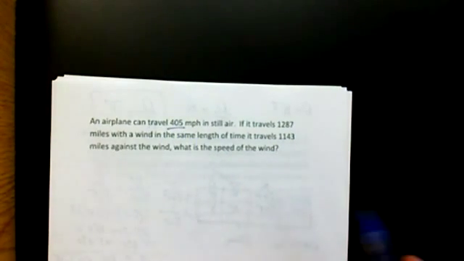Here's another one. It says an airplane can travel 405 miles per hour in still air. If it travels 1,287 miles with the wind in the same length of time it travels 1,143 miles against the wind, what is the speed of the wind? So we have still air speed.